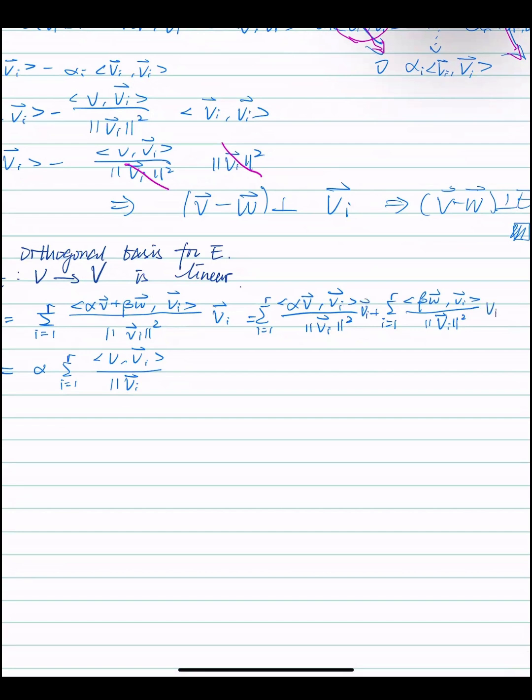Oh, okay. And then beta, the sum from i equals 1 to r of w comma vi over the norm of vi squared times vi.